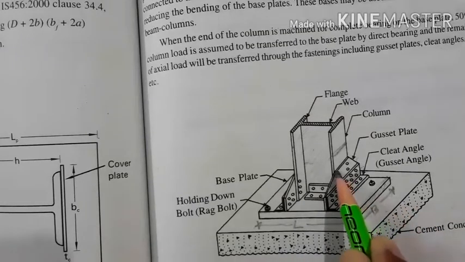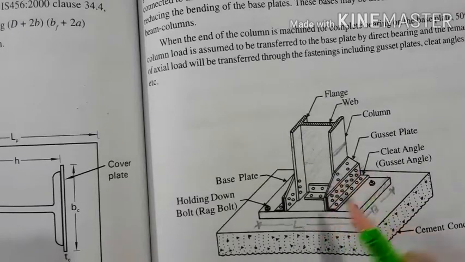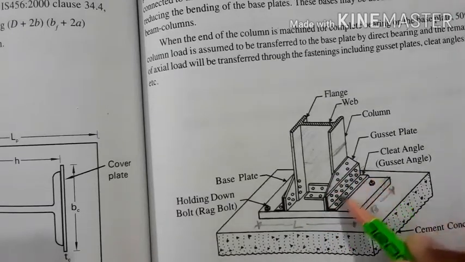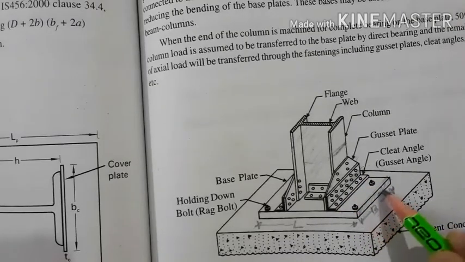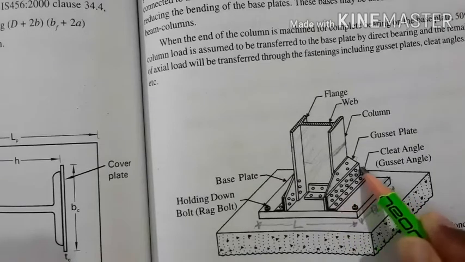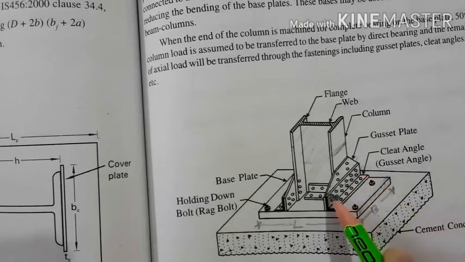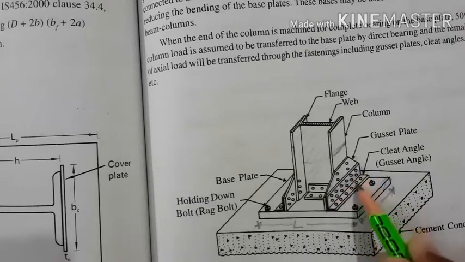Then for the flange you need to provide the gussets like this. The width of the gusset is equal to the width of the plate provided. Whatever the width of the plate provided, that much length only the gusset is to be provided here. And for the gusset, the angles like this.